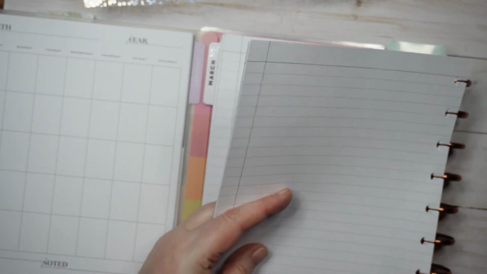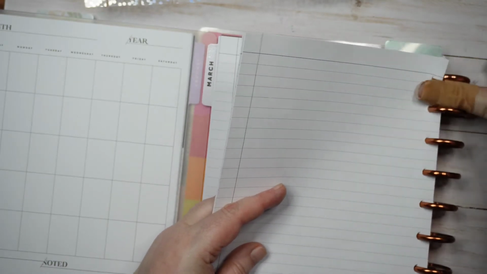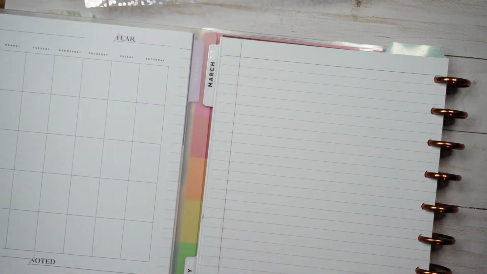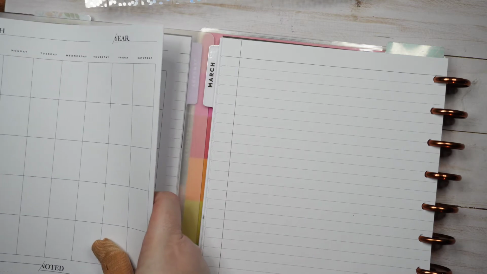I don't necessarily know that this was needed for that. It just seemed kind of like an odd addition for that. So I wasn't big on it. I don't think I need all these in here. I'll leave some in the archive.